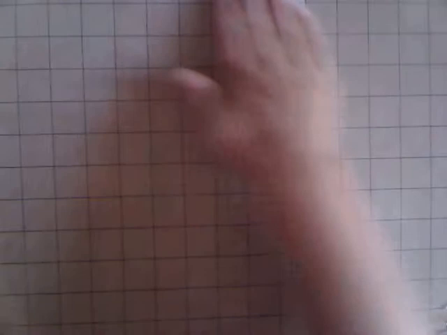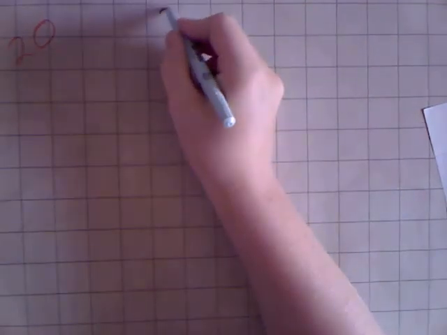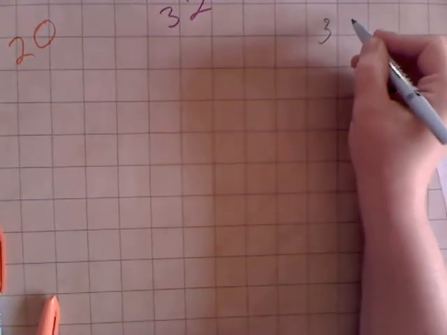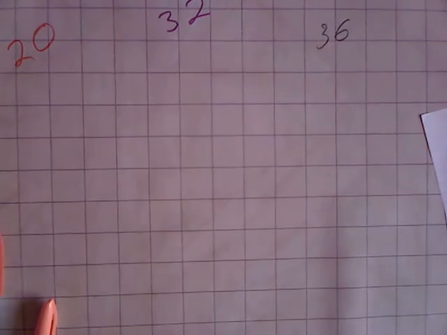Let's go ahead and look at one more example without all the fun vegetables, but that's okay. We'll find a way to manage. And we're going to look at the numbers 20 and 32, and our last number is 36. It looks like we're kind of creeping off the thing. There we go. Close enough.